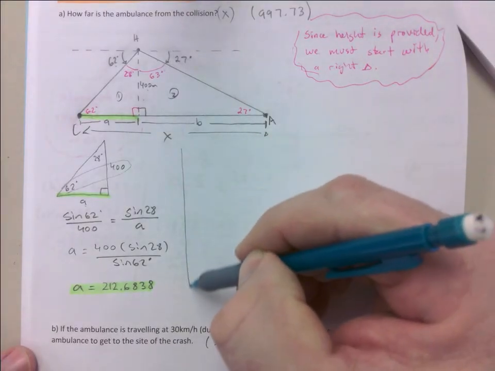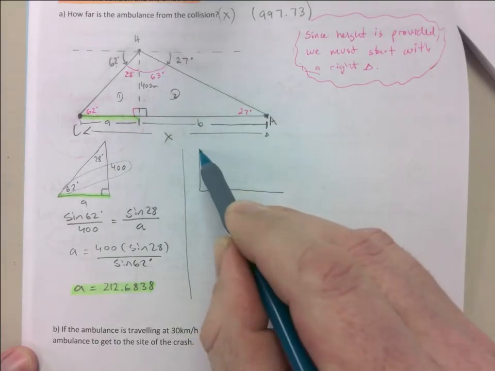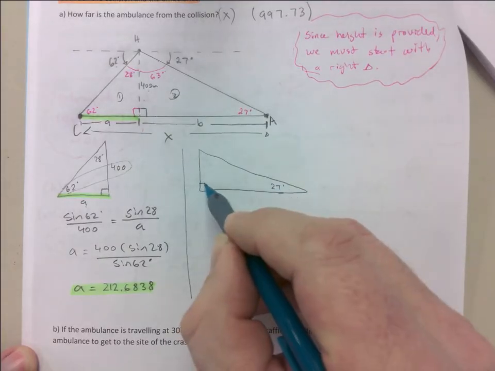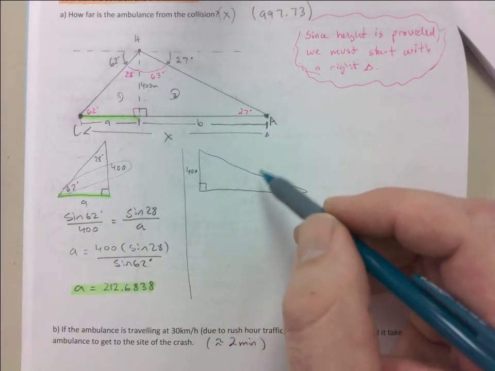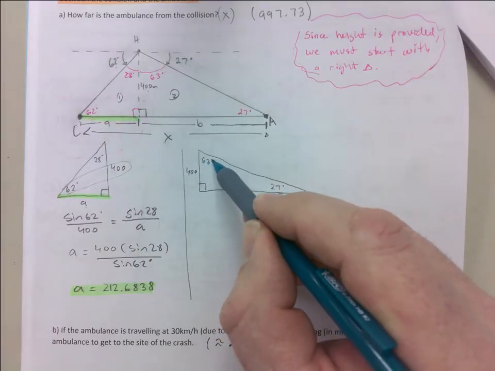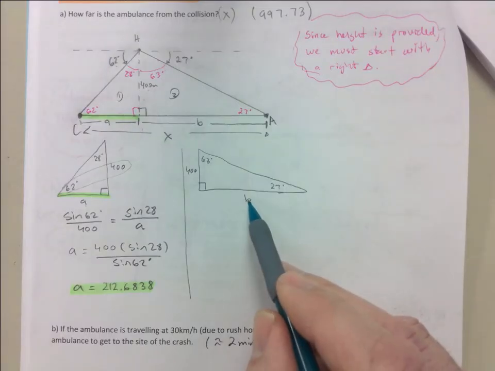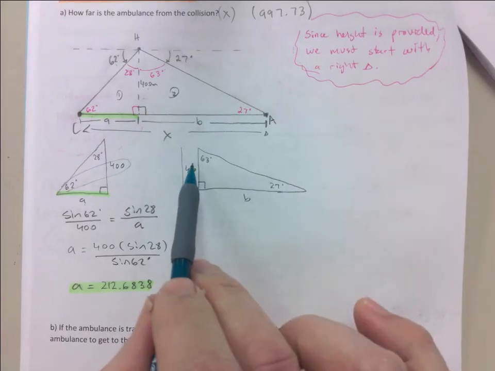And let's now work with the other side. This is 27, this is 90, 400, 63, and this is B, okay? Again, you've got your pair here.